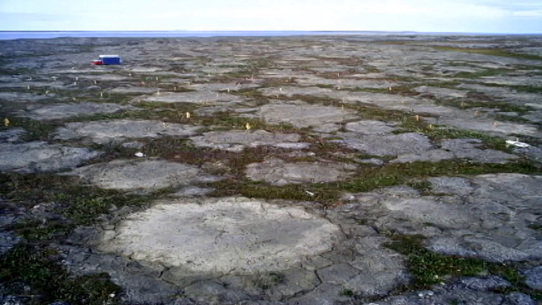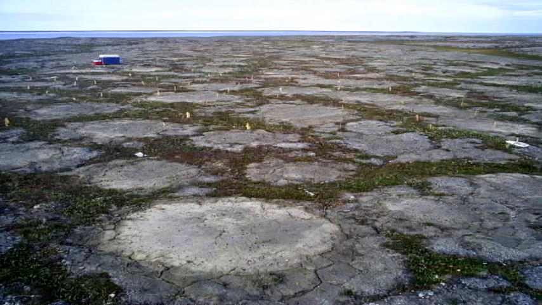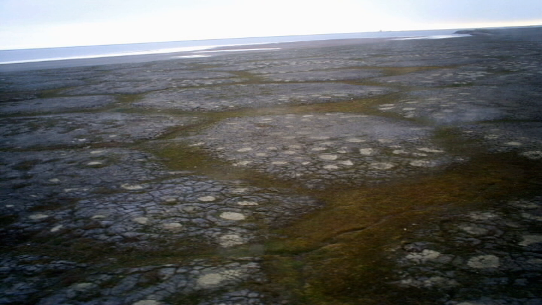This is a close-up of the white dots, and those are non-sorted circles. I think they are very fascinating features in the tundra because they are created by the interaction between the ecosystem and the physical environment. They kind of work together to enhance each other. So without the plants, there would not be any non-sorted circles, and without the physics of freezing and thawing, there would not be a pattern.